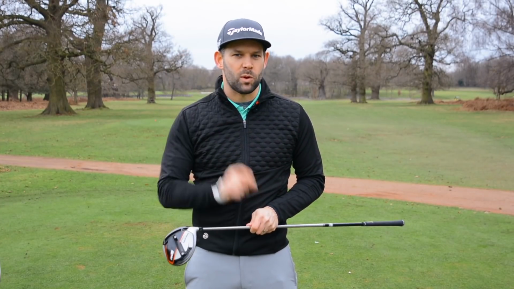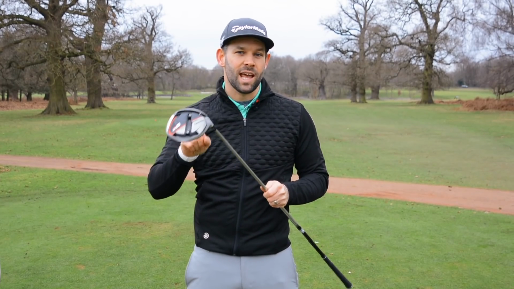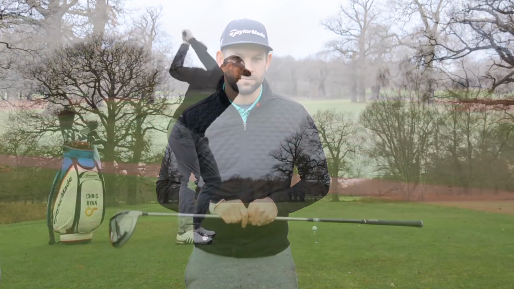So today we are talking about path through impact, but we're not talking about the path of the club head, we're talking about the path of the grip and showing you how this movement can very often be completely different to this movement and how that can help your golf game.